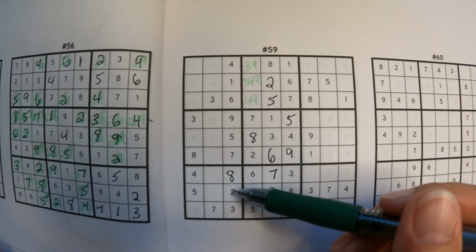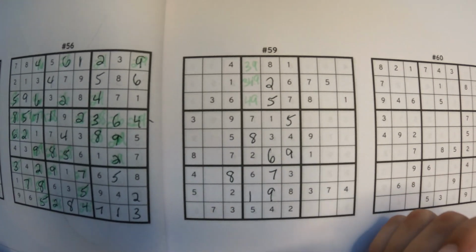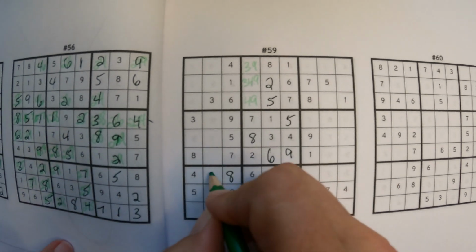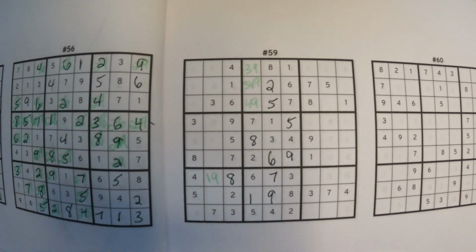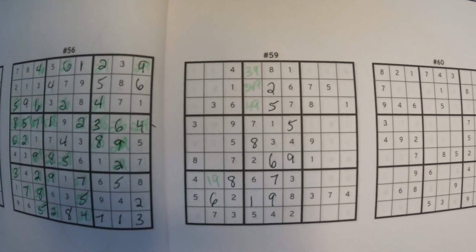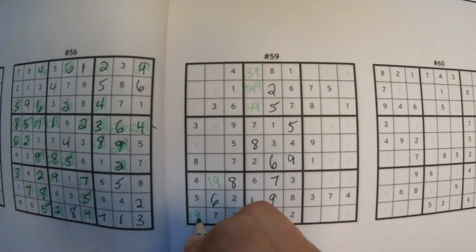So for this box, looks like we're missing a 1, a 6, and a 9. Got a 6 there, so 1, 9, a 1, 9 there. So this is our 6. And no help here, so 1, 9.